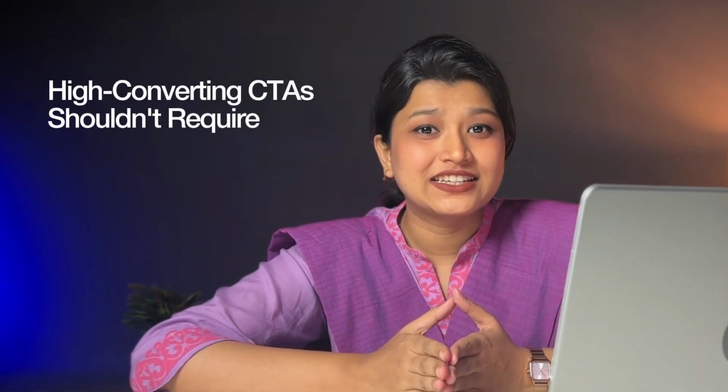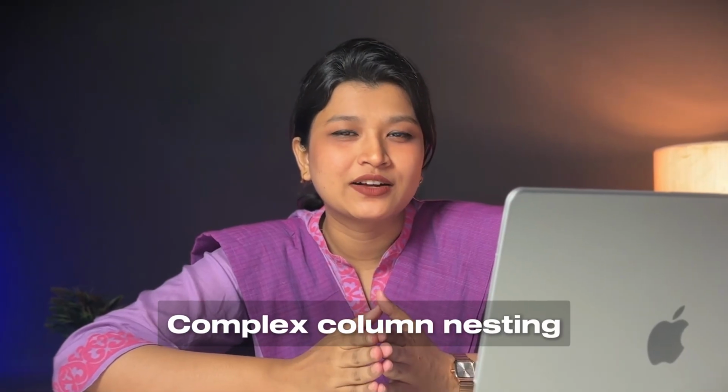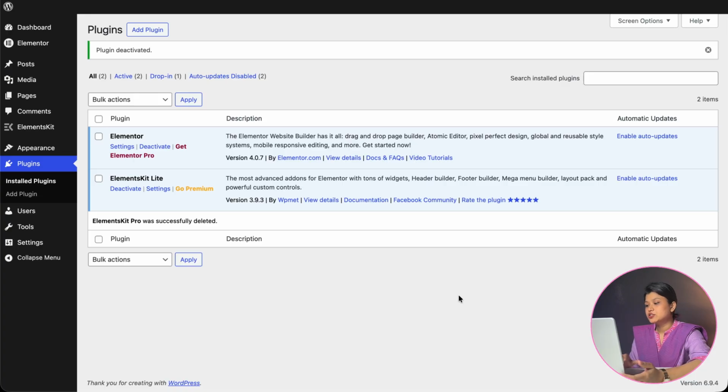High converting CTAs shouldn't require complex column nesting. Today we are mastering the ElementsKit call to action section. Before we dive in, let's talk tech.